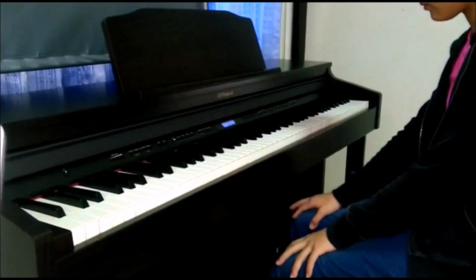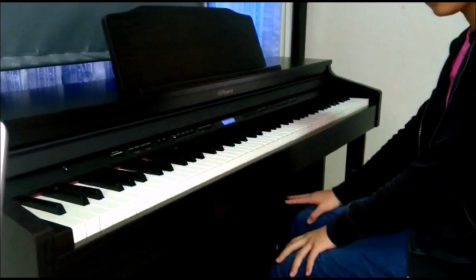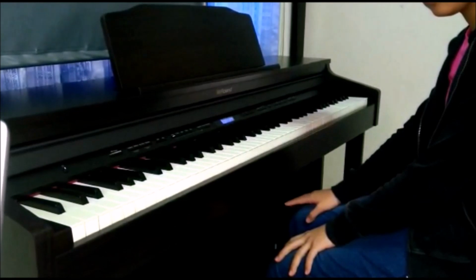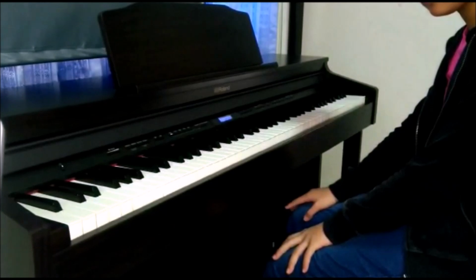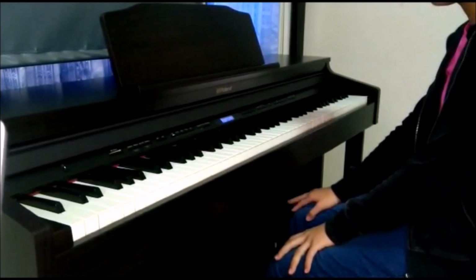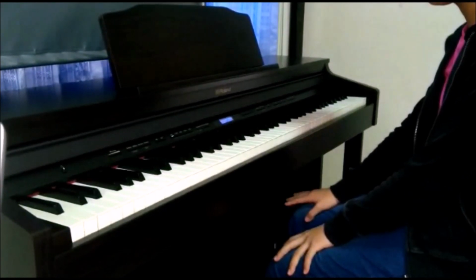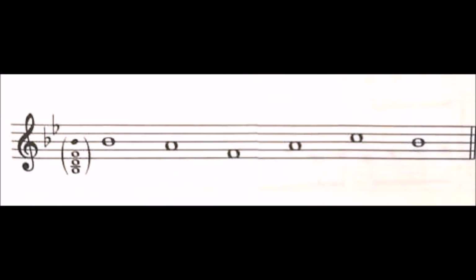1, 2, 3, 1, 2, 3. Here it is again. Thank you. Please sing the notes on number 5 on this page and sing them slowly. But here is a key chord, B flat major. And here is your starting note, B flat.